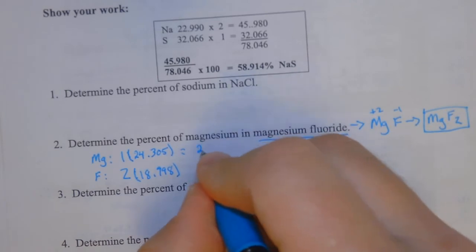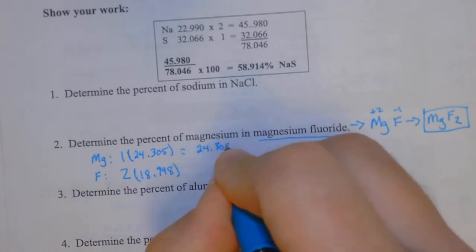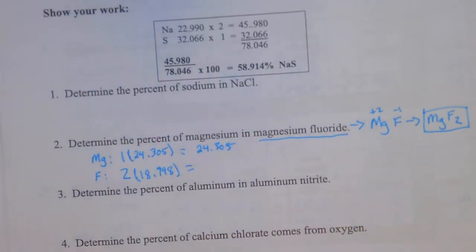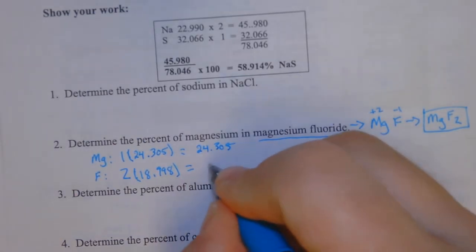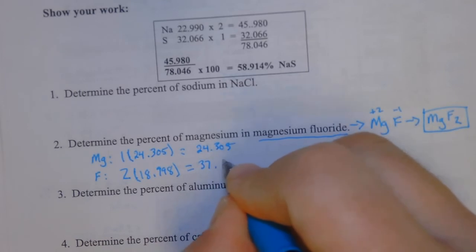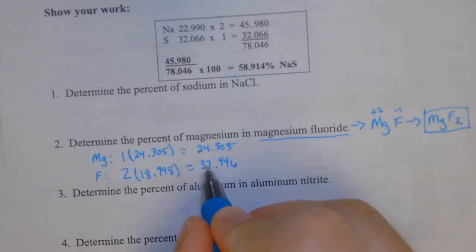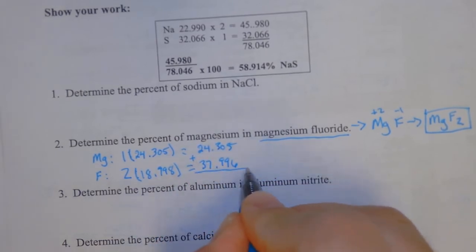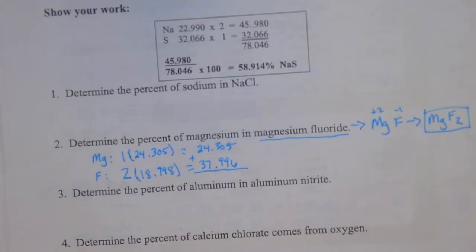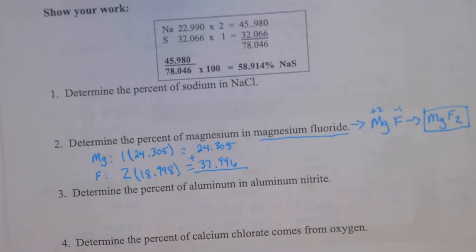When I multiply, 1 times anything is itself, and 18.998 times 2 is 37.996. Okay, so here are each one of your parts, and when I add these together, it should give me your whole molar mass of the entire compound.